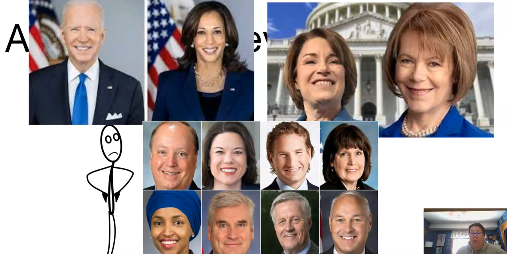You are also a constituent to one of these, not all 8, only one, because you only live in one congressional district. So these are the representatives, 1, 2, 3, 4, 5, 6, 7, 8, they represent each congressional district. So Betty McCollum is very likely the representative for you because you live in the 4th congressional district. I live in the 6th congressional district, so the one of the 8 who is my representative is Representative Tom Emmer.